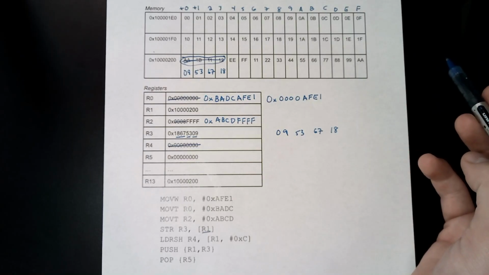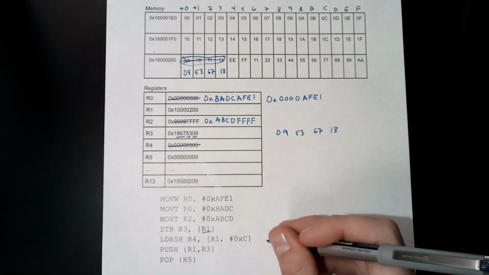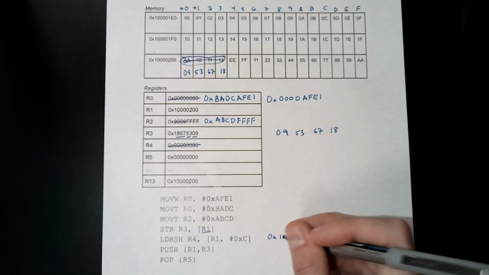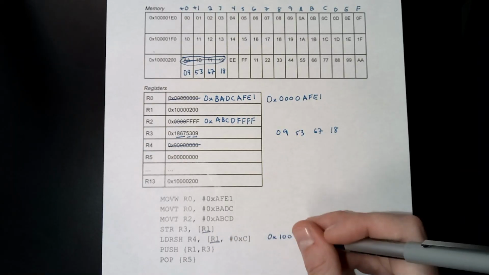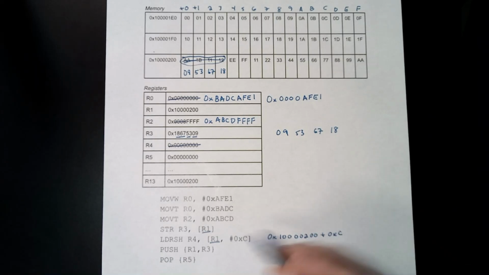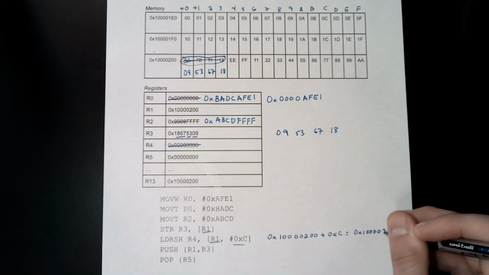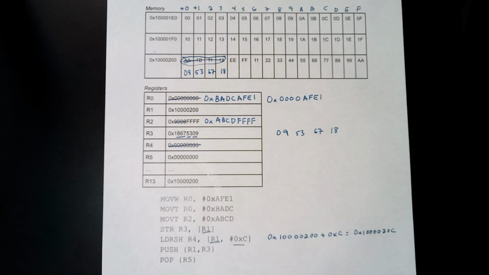So to get to 0x1000020C, we have our base address of R1, 0x10000200, plus 0xC as our offset. That's going to give us 0x1000020C as our final memory address that we're looking at.